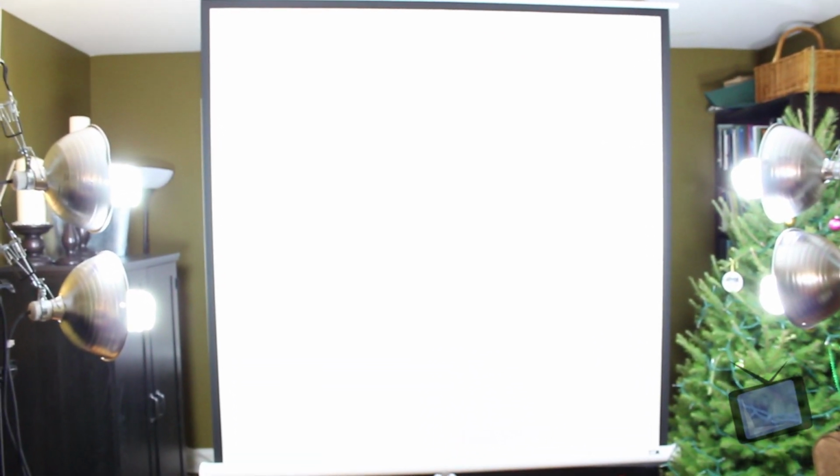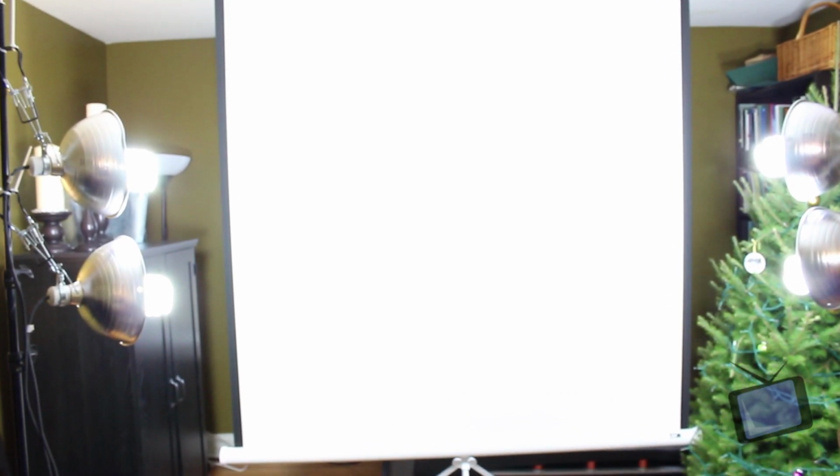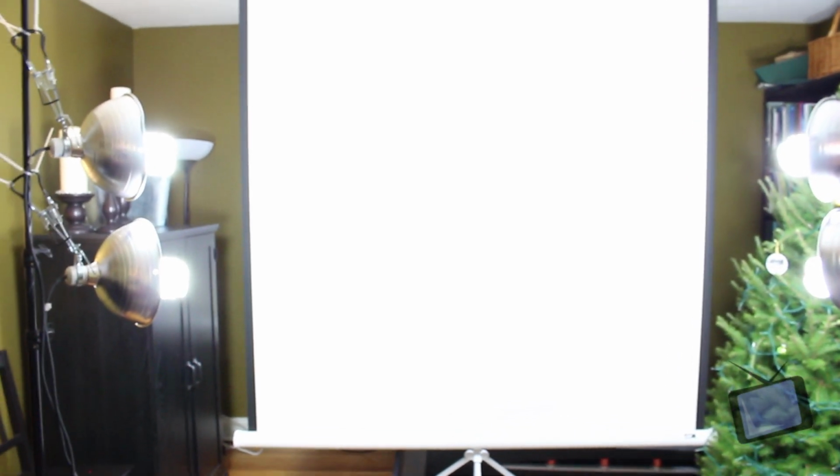Basically, this is a white screen that you can buy on Amazon for about $70. I'll provide all the details below. You could also use a white wall, a white piece of fabric, or even a bed sheet type of thing. You could do that as well.